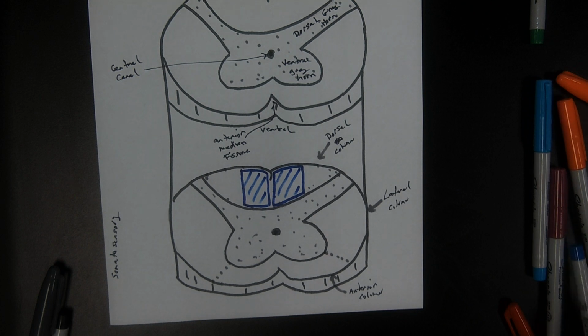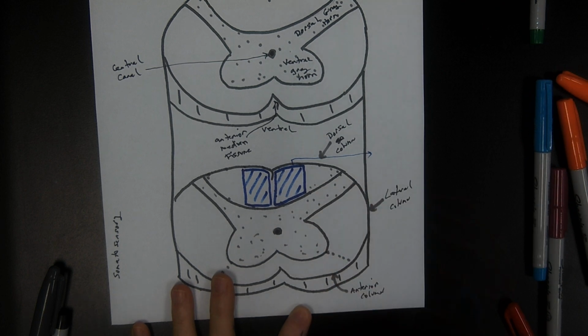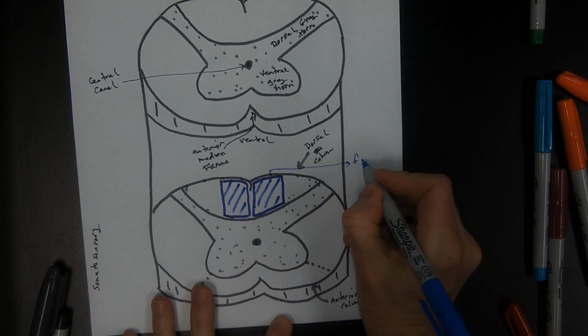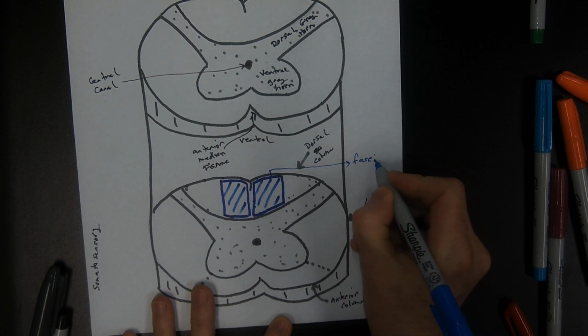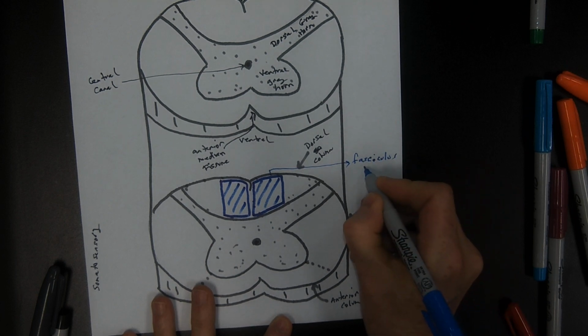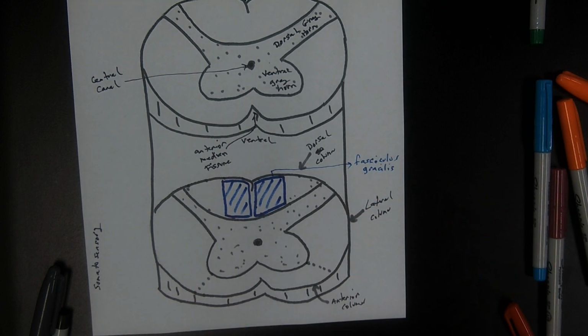Here, this first group of myelinated axons that I've drawn in has a special name. It's called fasciculus gracilis, G-R-A-C-I-L-I-S. If you remember way back when we talked about it, fasciculus is nothing more than another term for white matter. Myelinated axons, that's your white matter.